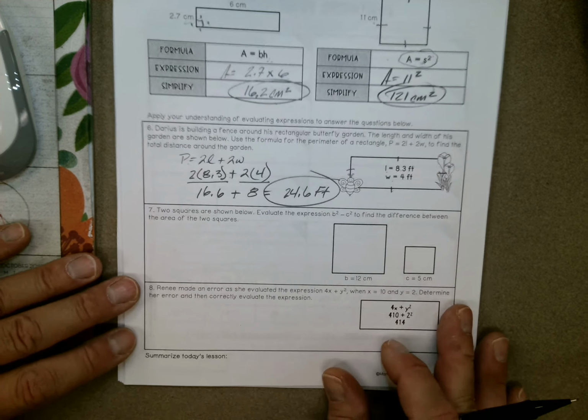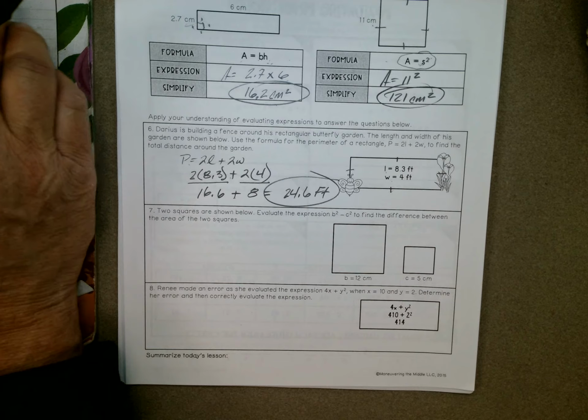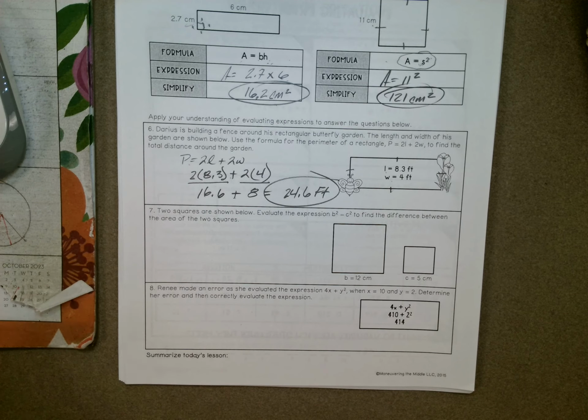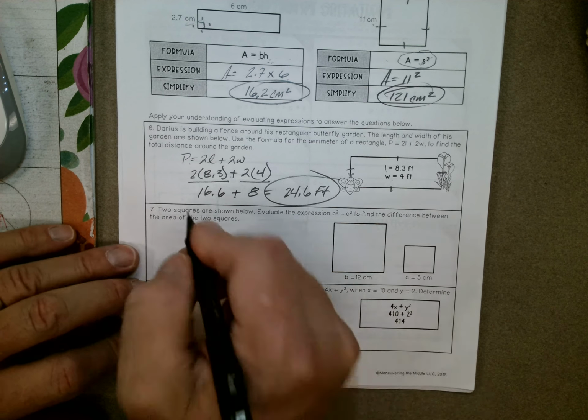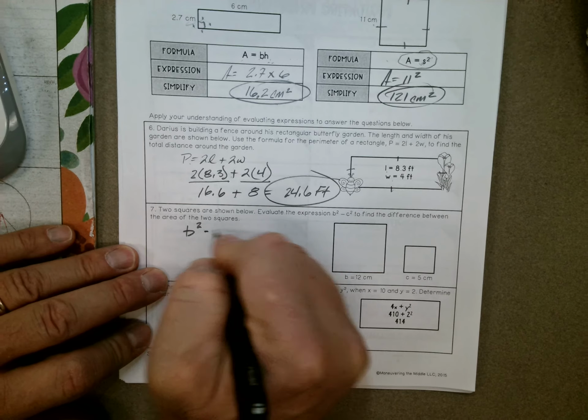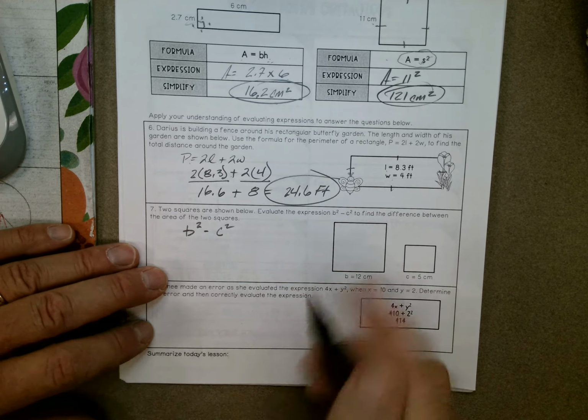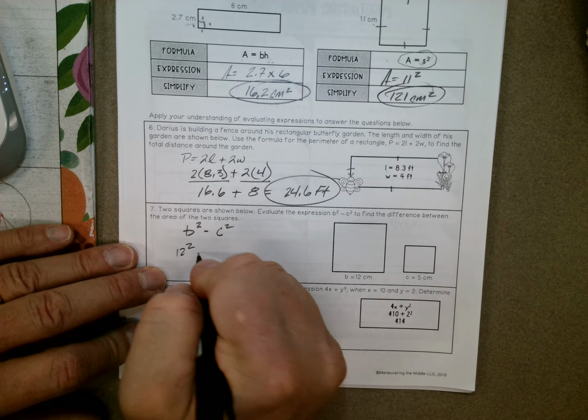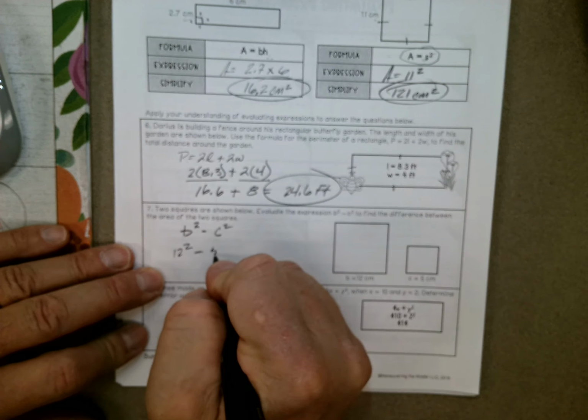Number 7. Two squares are shown. Evaluate b squared minus c squared to find the difference between the areas. Okay. Well, b is that, so we're going to evaluate b squared minus c squared. b is 12 square minus c is 5 square.